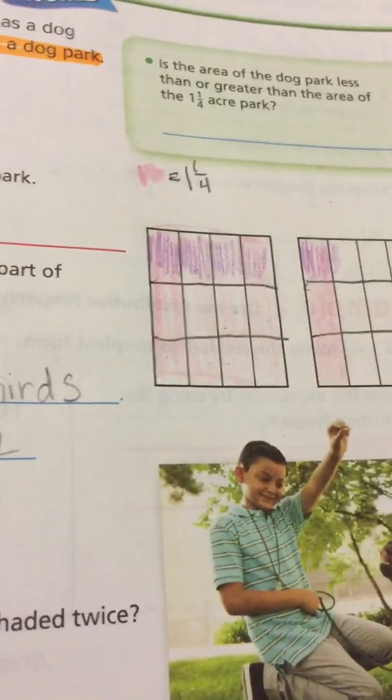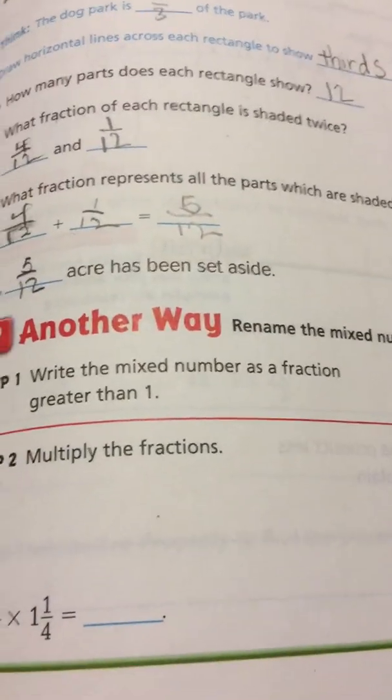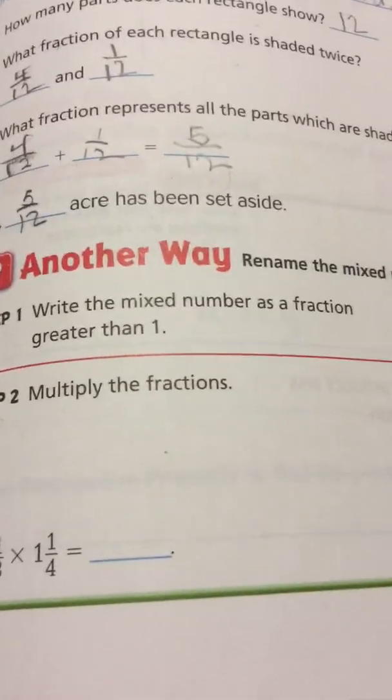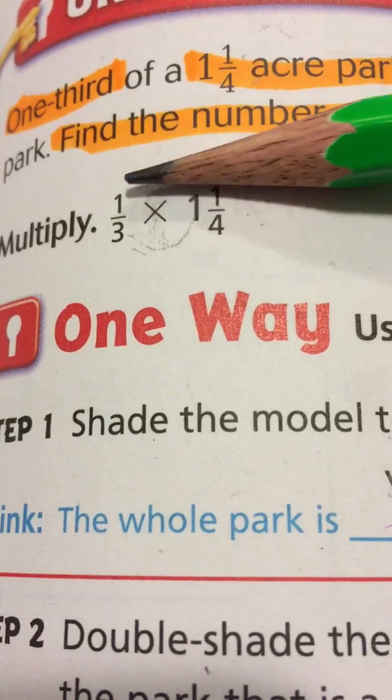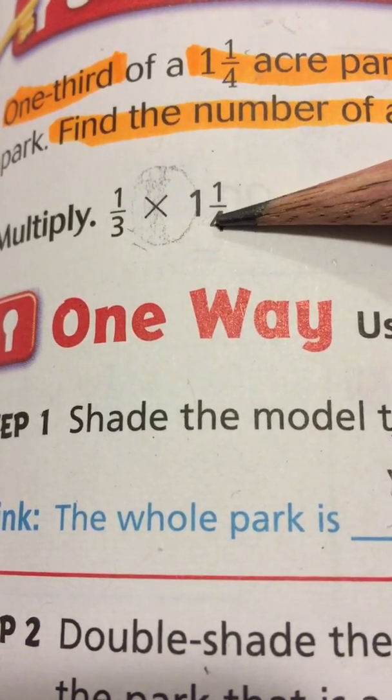Alright, 5th grade, this is the second video. And remember, we're doing 7.9. So the first way that we learned was to make a model. The second way we're going to do is just using our numbers to solve this fraction equation, this expression. So remember, we are still working with 1/3 times 1 and 1/4.